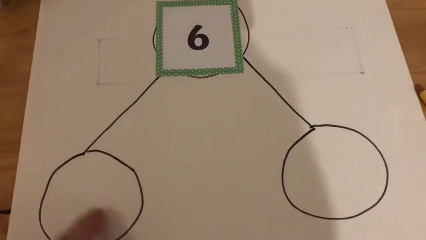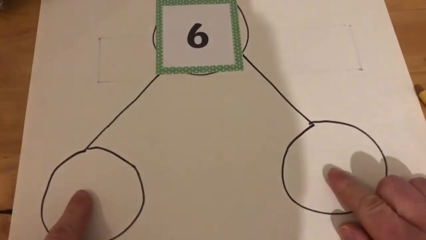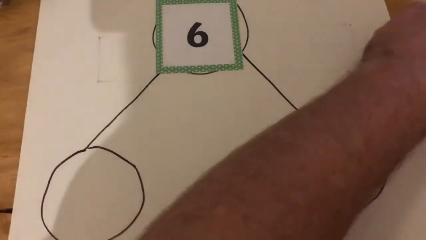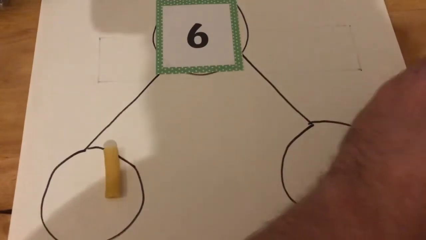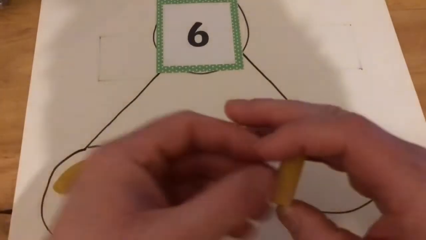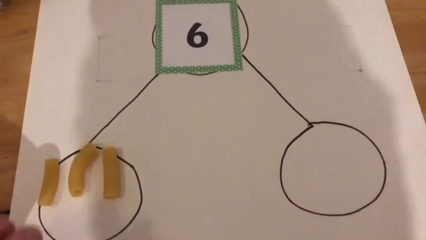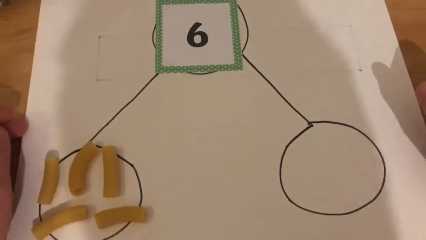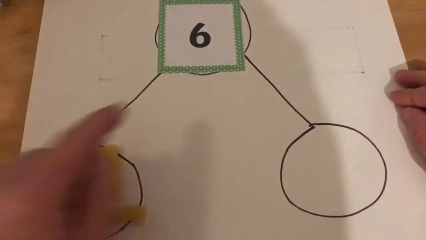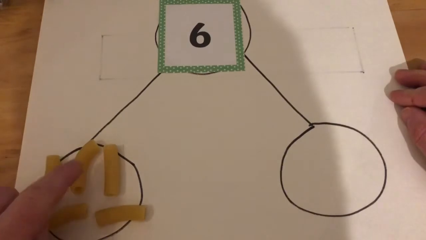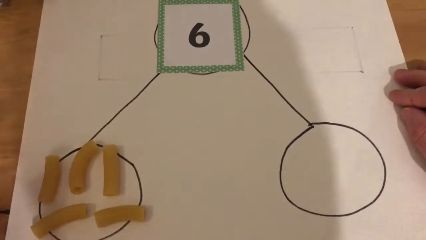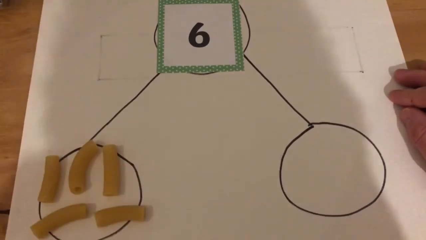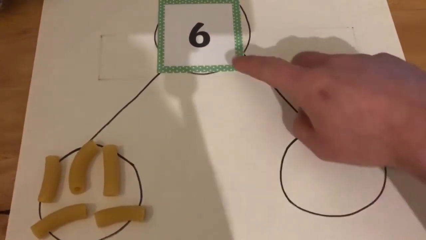Now I'm going to count some into this part, but there's going to be some missing from this part. And we need to count on. Okay. So, let's count how many are in the first part. We need to make it equal to the number 6. 1, 2, 3, 4, 5. How many? 5. 5 pasta shapes. 0 in there equals 6.